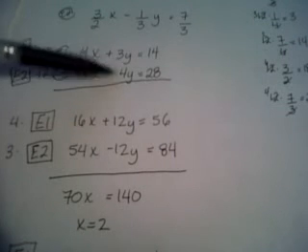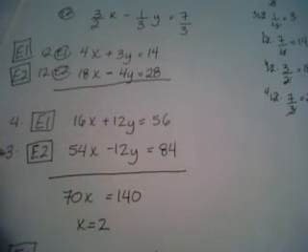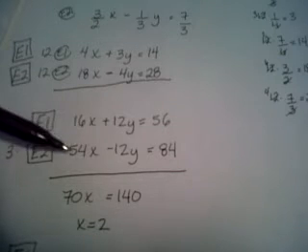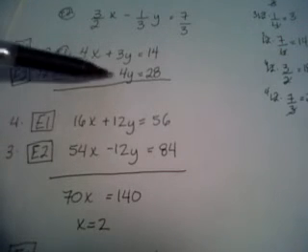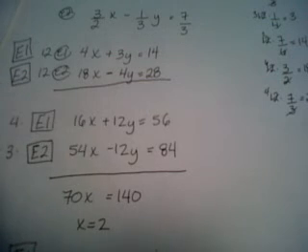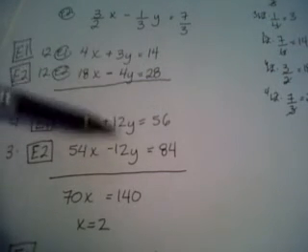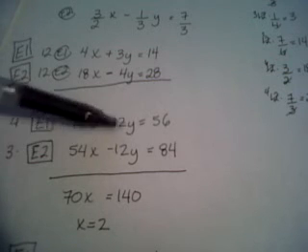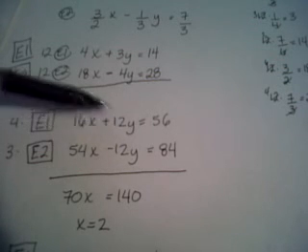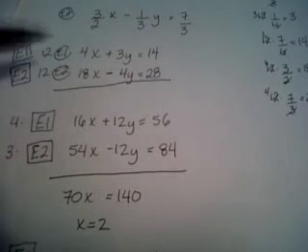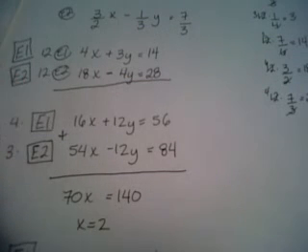Well, now I've got 12 here, but now I needed to get this into 12. So to get that to be 12, I would need to multiply the 4 by 3. So I'm going to multiply all of equation 2 by 3. So 3 times 18x gives me 54x, and 3 times -4y gives me a -12y, and 3 times 28 gives me 84. Well, now I have same variables here, same number, opposite signs, perfect, I can add them.